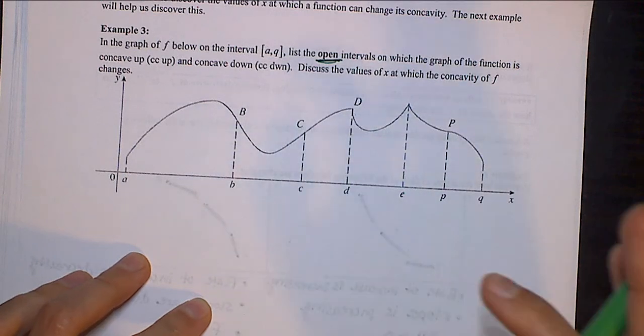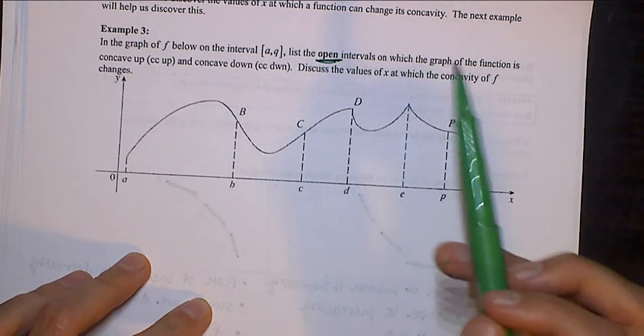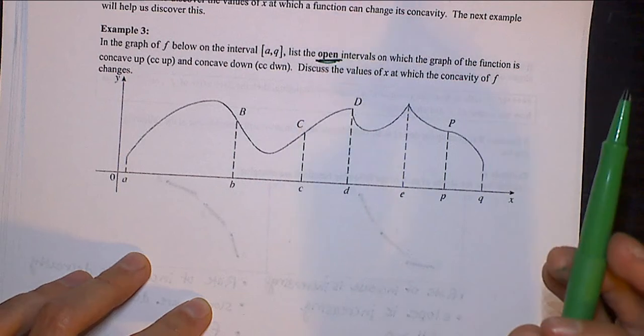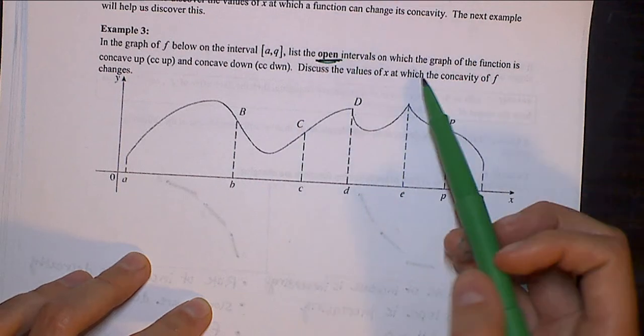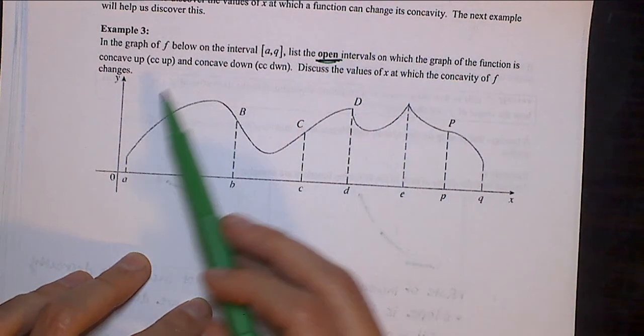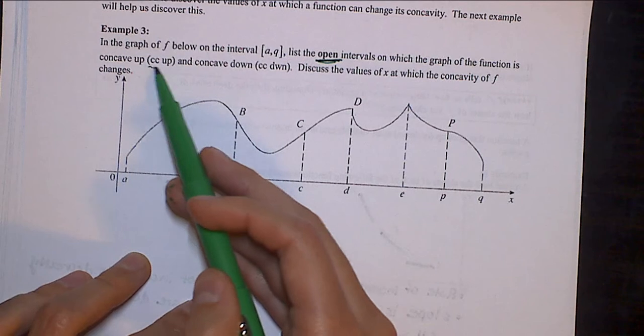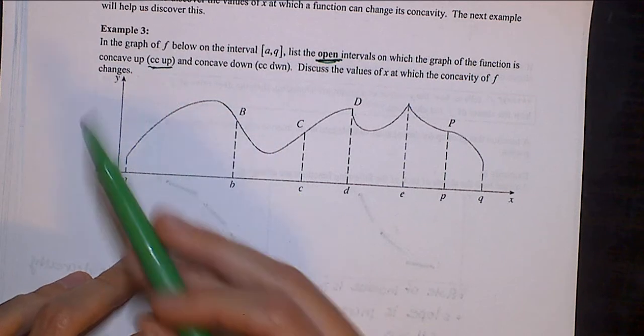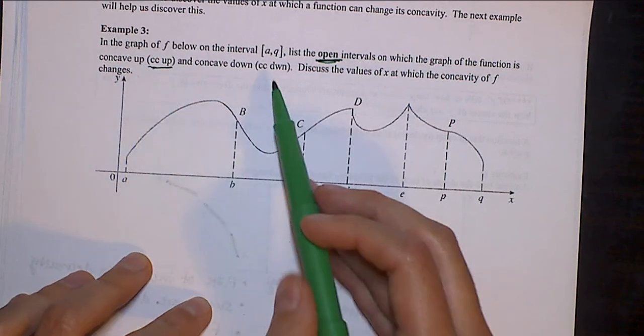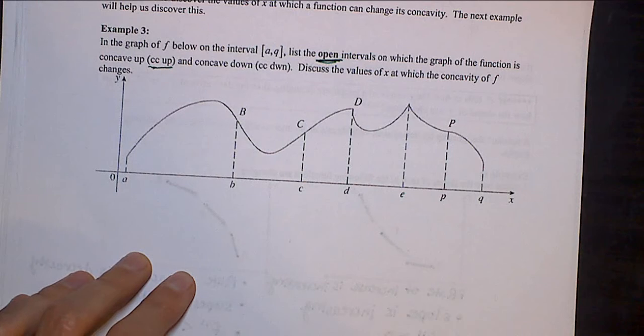So it's always on open intervals in which the graph of the function is concave up. And we're going to definitely abbreviate this to make it easier. So concave up will be CC up, and concave down will be CC down. Discuss the values of x at which the concavity of f changes.